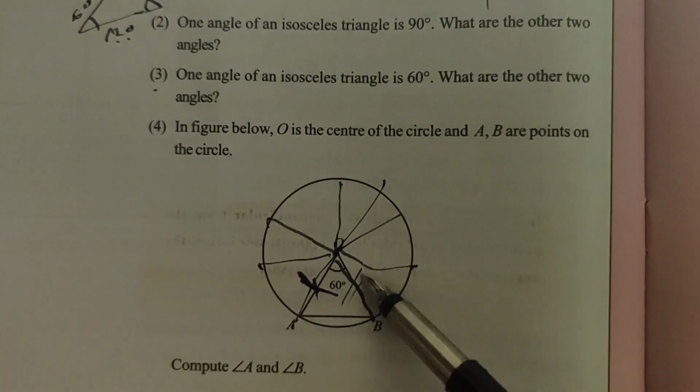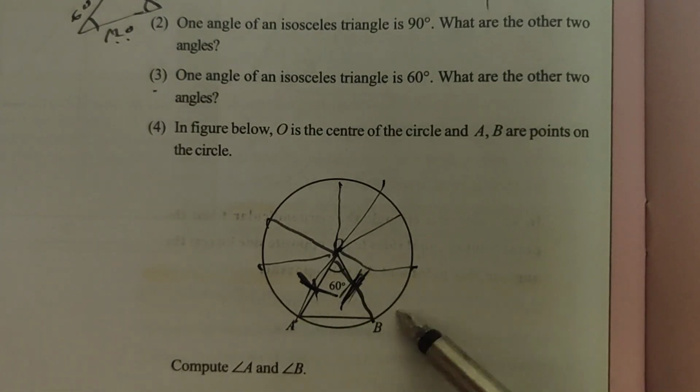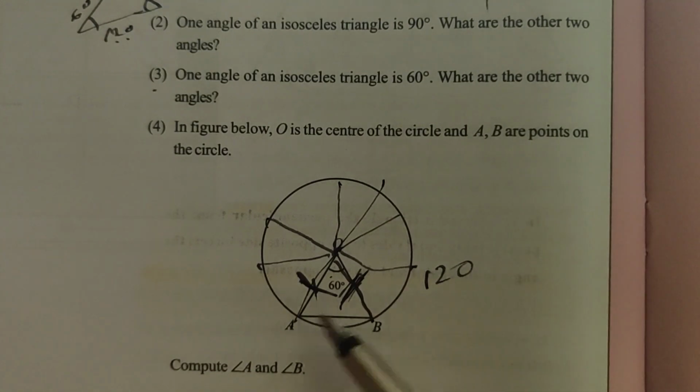Therefore, these two sides are equal. This is the what? Isosceles triangle. And one angle is 60. Remaining angle total is 120. And you want 120 part here. That is 60 and 60. Therefore, that is simple question.